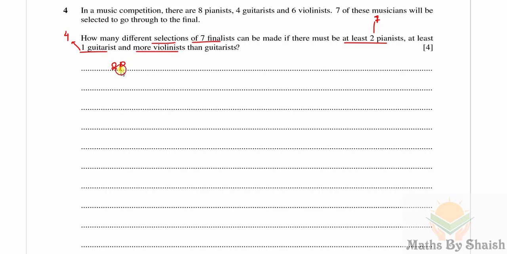For these 2 pianists, if we take 1 guitarist, we need 7 finalists, so the third condition would be satisfied if we choose 4 violinists, because 2 plus 1 is 3.